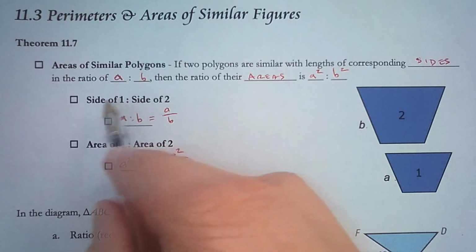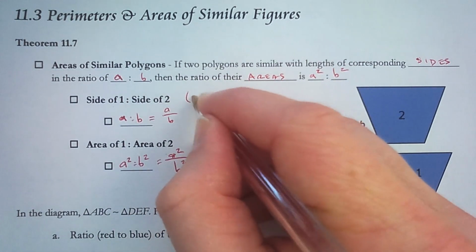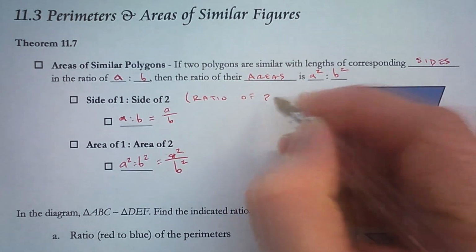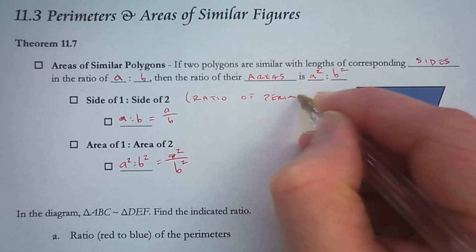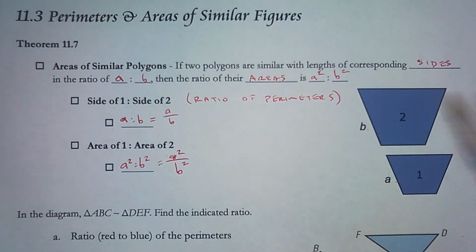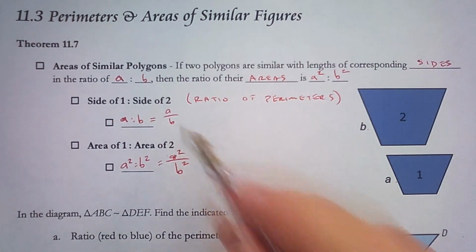The ratio of the sides is also the same as the ratio of the perimeters. So at times we'll refer to the perimeter ratio or the side ratio. Those mean the same thing.